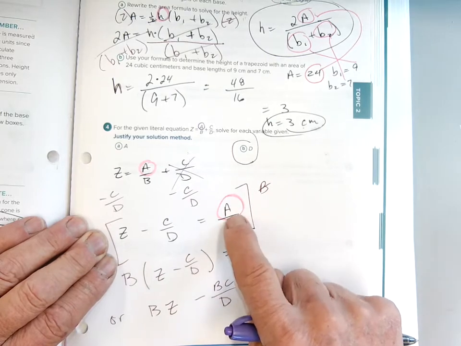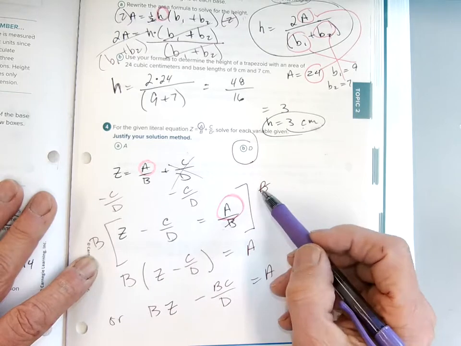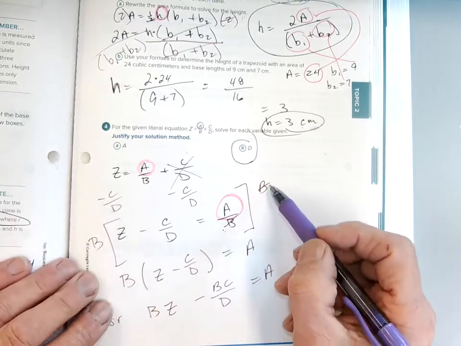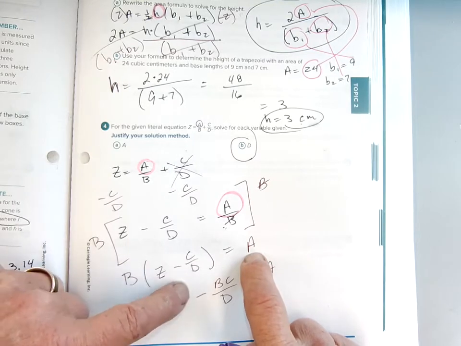I want to solve for A, okay? So I multiply both sides by B to get rid of the B. So multiply by B on both sides, B's cancel. You get A is equal to B times Z minus C over D.